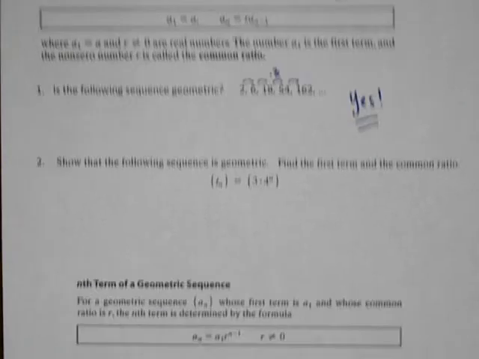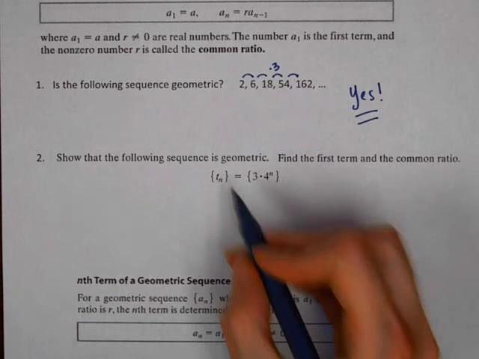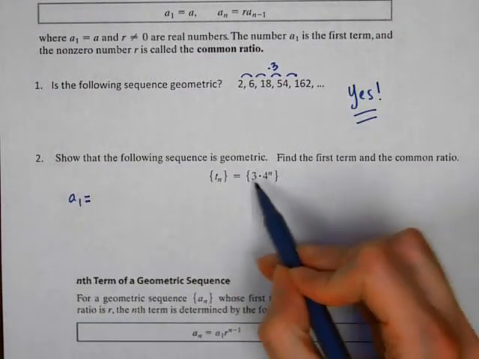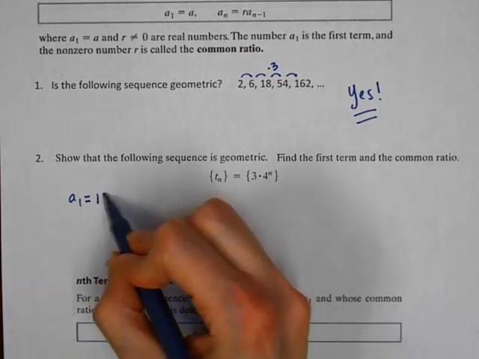Okay, number 2, show that it's geometric. Find the first term and the common ratio. I think what I'm going to do here is just make a list. When n is 1, the first term is what? 3 times 4 to the 1 power. So isn't that 12?